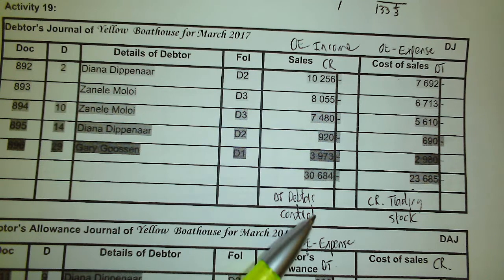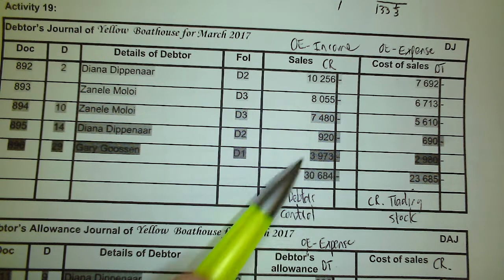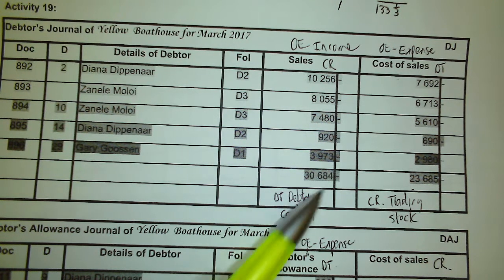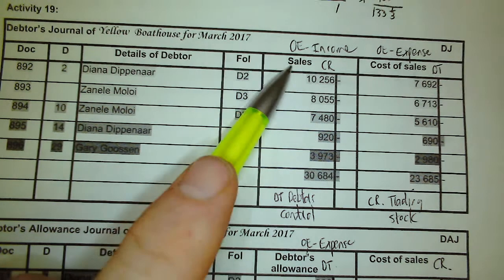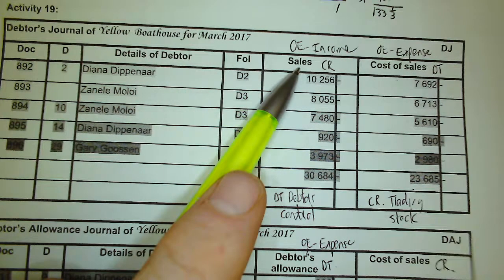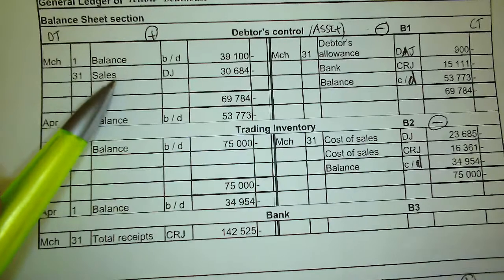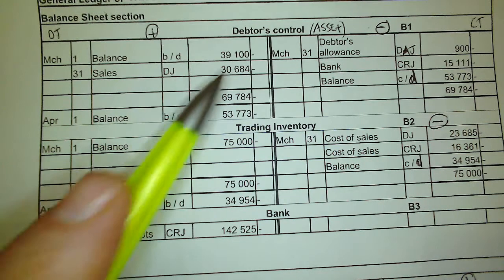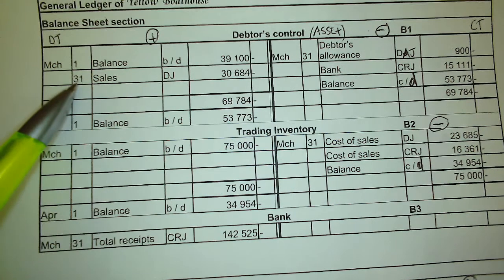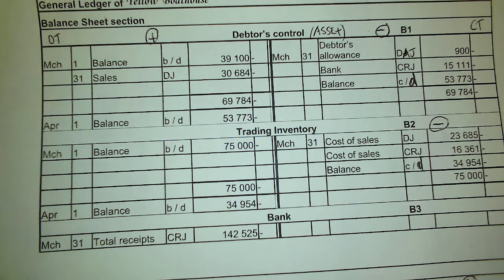So I'm doing the debtors control account now. I'm going to take 30,000 to the debtors control account. And what did I do to create the debtor? I sold to them. So that's why sales is the other account. And you will also see sales over there, DJ, 30,000. Why the 31st? There's 31 days in March.